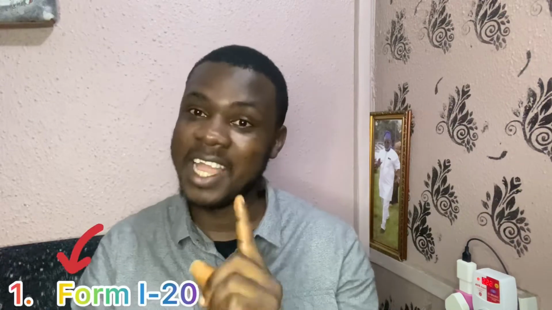So the number one thing you guys need to take note of is the I-20. When I talk about the I-20, what does it mean? The I-20 means the foundation of you studying abroad, which is the university or community college you want to go and study. You need to find a school for yourself. That's where getting your visa generally starts from.